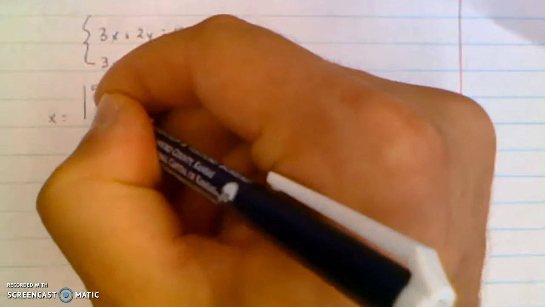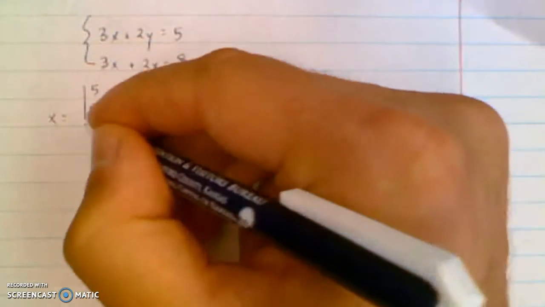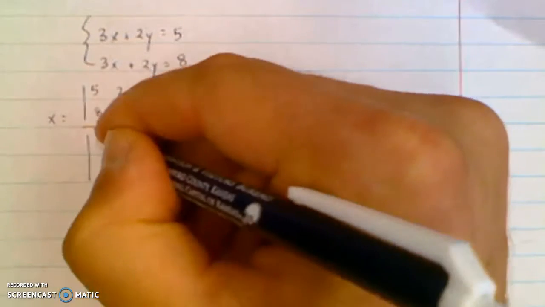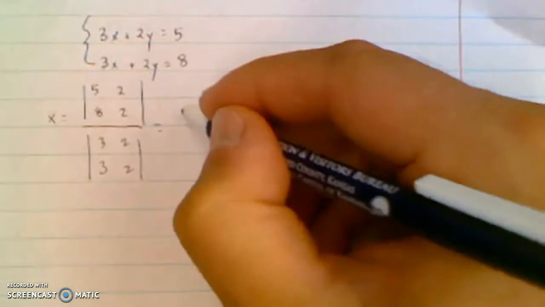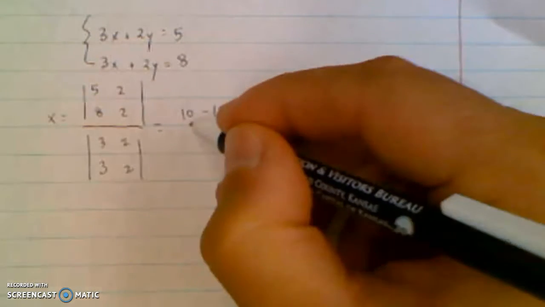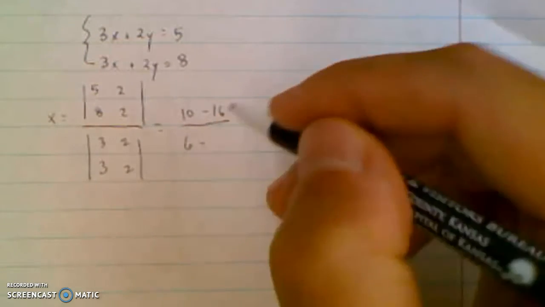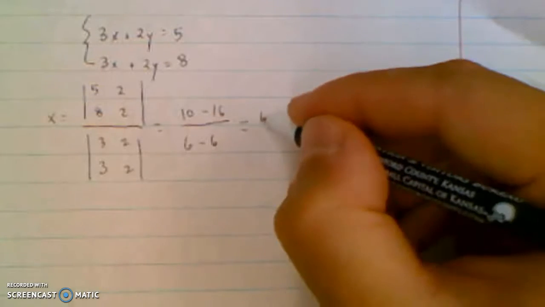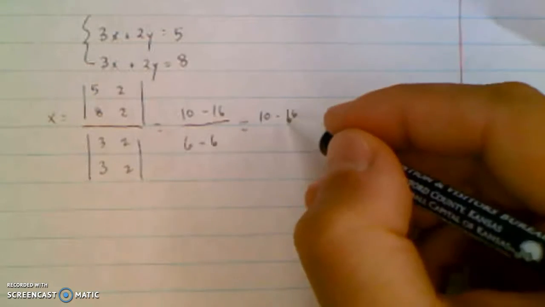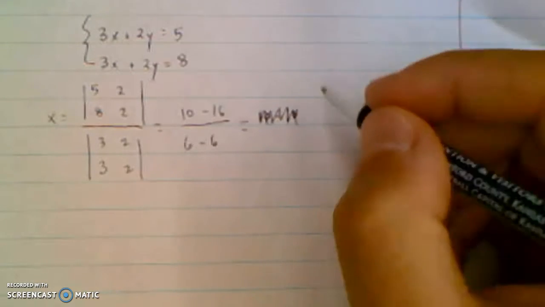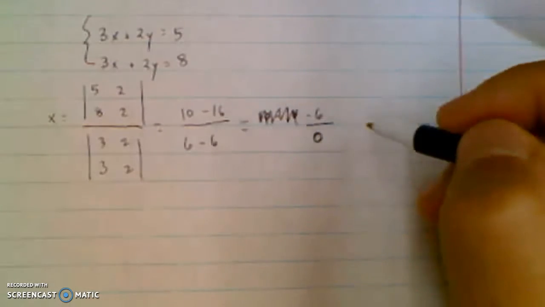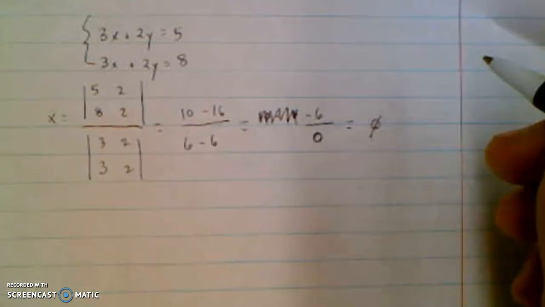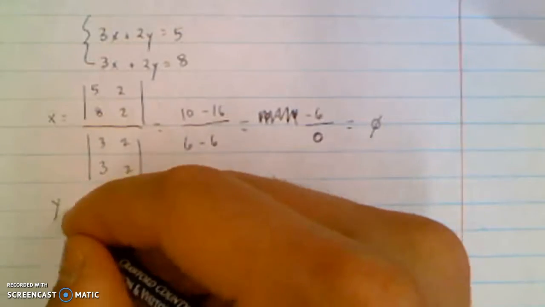Solve for x, replace x column with constant column. Keep the y column. On bottom, x column, y column. 5 times 2 is 10, minus 8 times 2 is 16. 3 times 2 is 6, minus 3 times 2 is 6. Hopefully you recognize a problem right here. 10 minus 16 is negative 6. Over 6 minus 6 is 0. And hopefully you realize that we can't divide by 0.